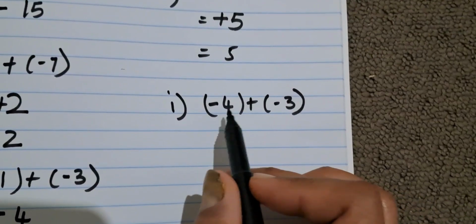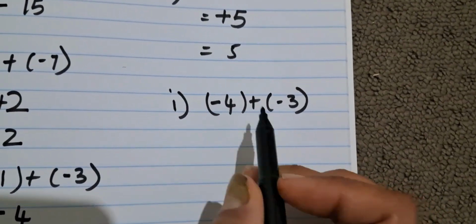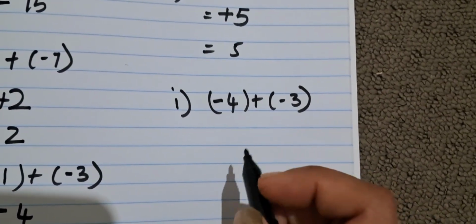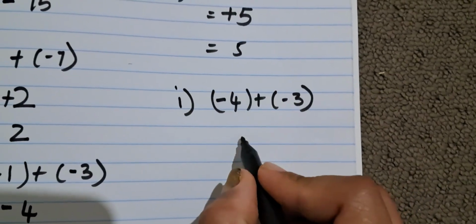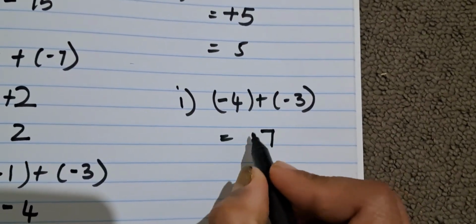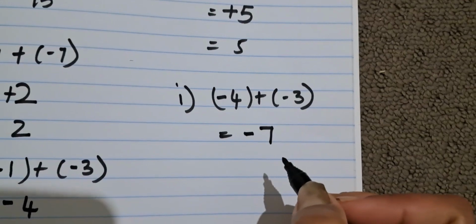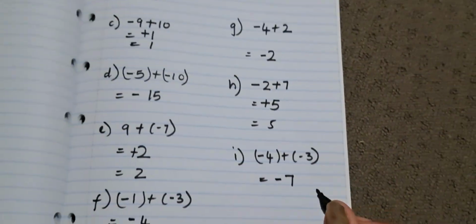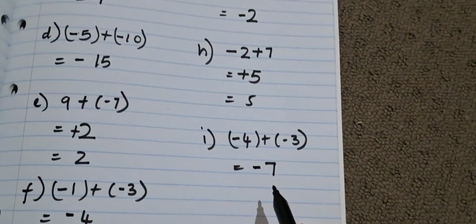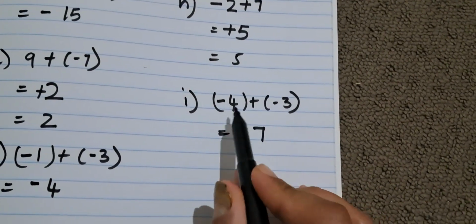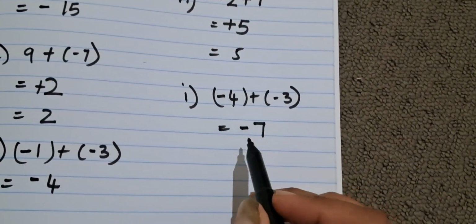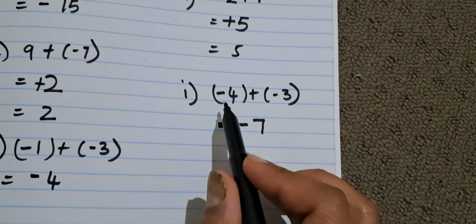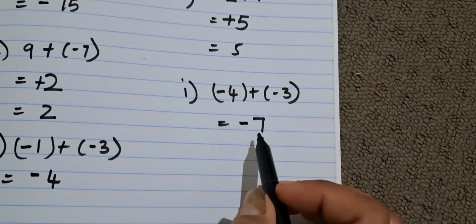The next one is minus 4 plus minus 3. So when both the integers are negative, what do we do? We add them and put the minus sign. 4 plus 3 is 7. And which sign do we put? We put the minus sign. So when we are adding integers with both negative signs, we add them and put a negative sign. That is, minus 4 and minus 3 is minus 7.